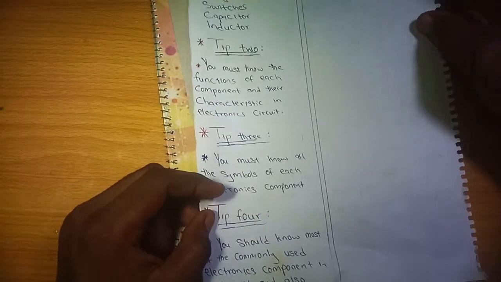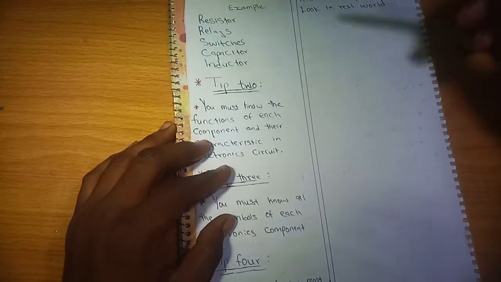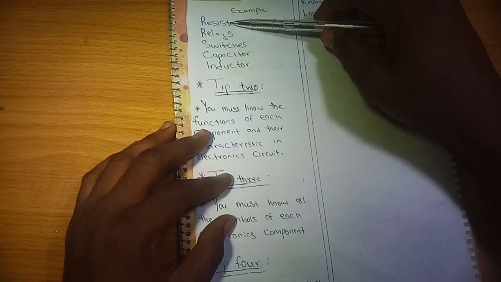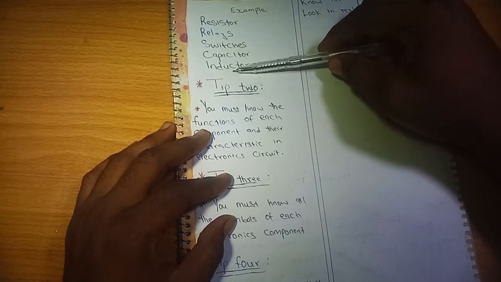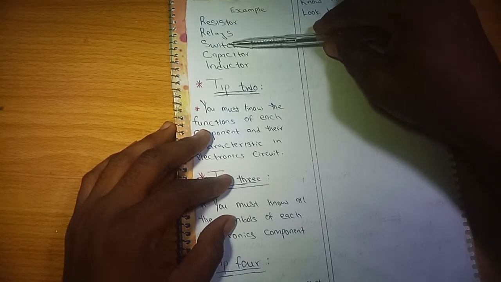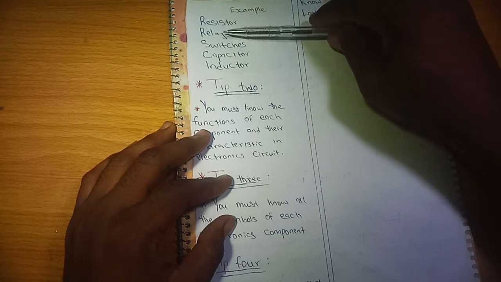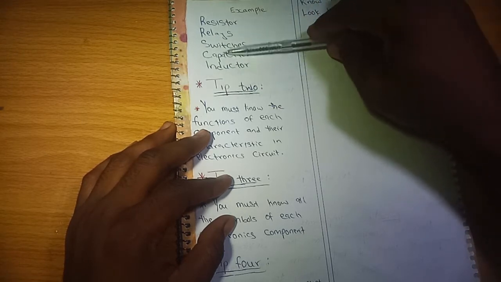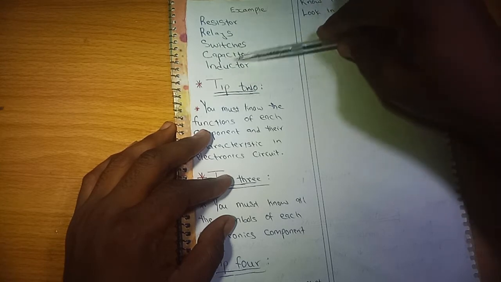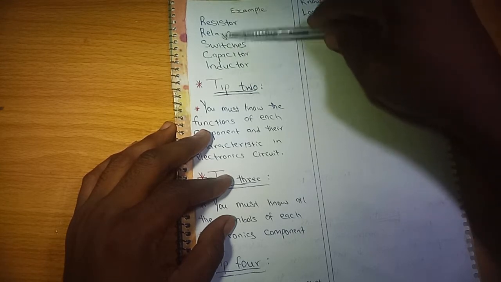So let's look at the types of passive components. We have the resistor, the relay, switch, capacitor, inductors. All these things I'm going to teach you in our upcoming videos, how they operate.